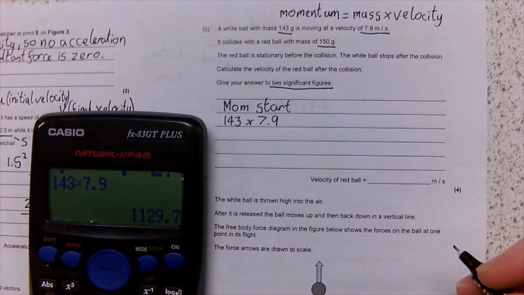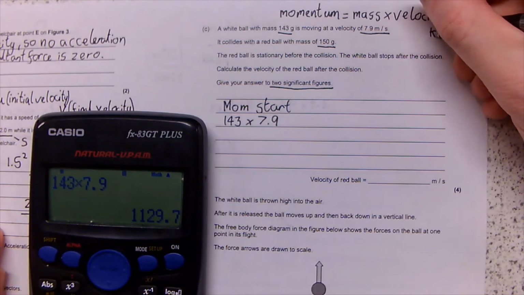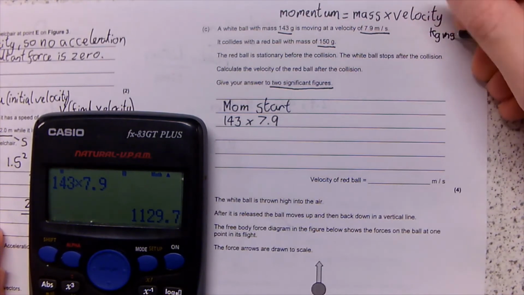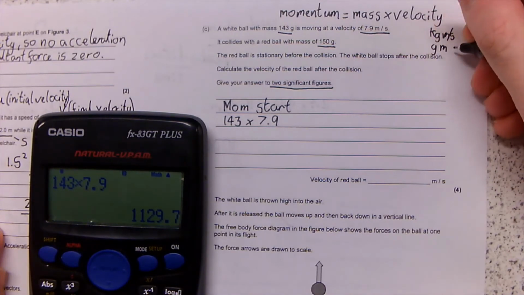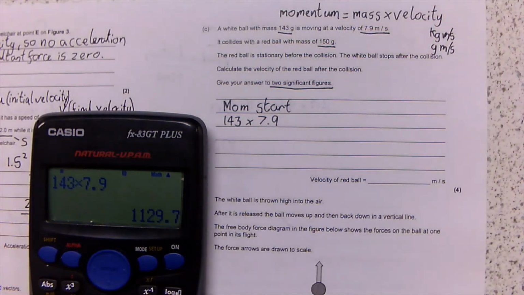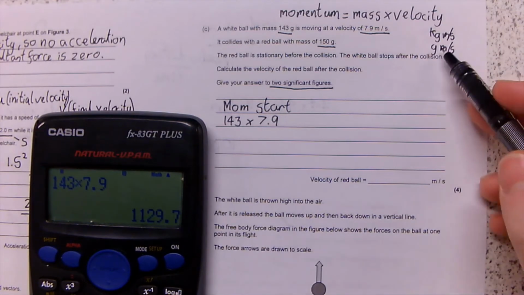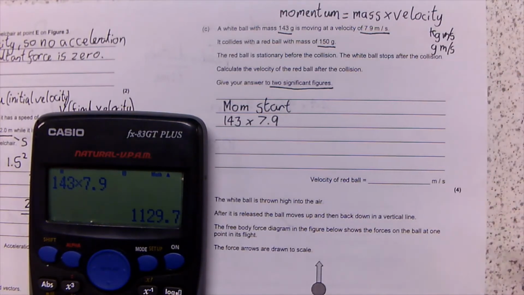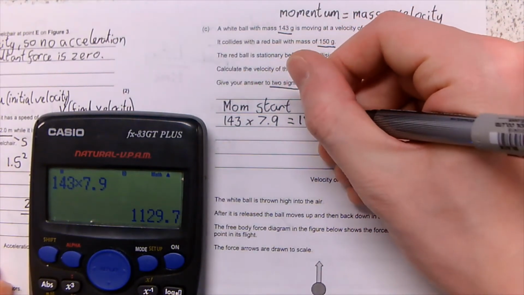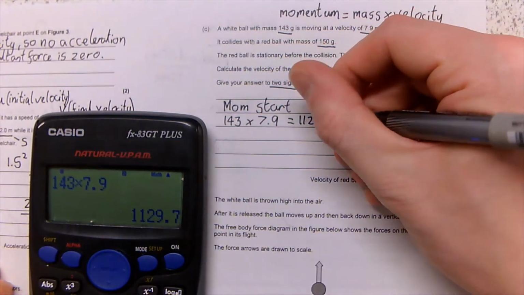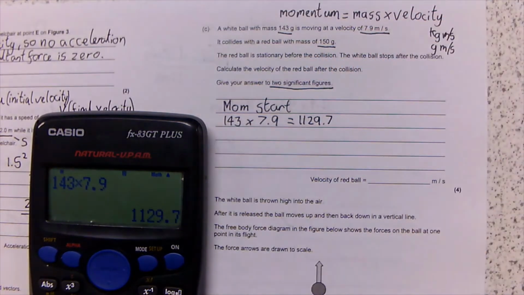Normally you'd have your units of momentum as kilogram meters per second, but in this case, because I'm talking in grams, it's just going to be gram meters per second. Because I'm only finding a velocity here, I don't need to worry about conversions. You could convert it, but you'd convert both answers and it would just cancel out anyway, so it's not needed here. So the momentum at the start is 143 times 7.9. That is 1,129.7.